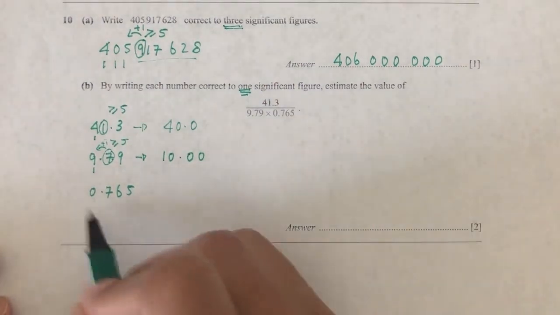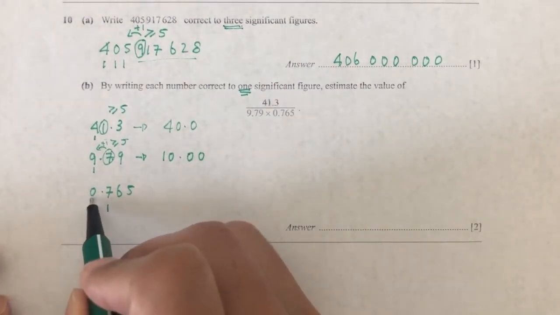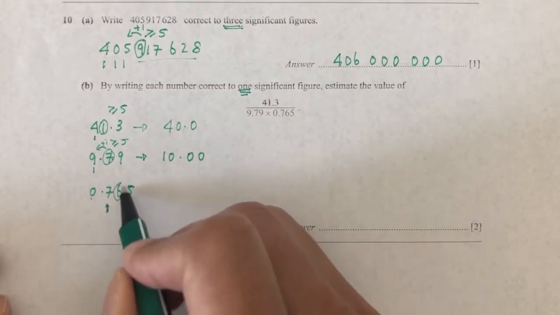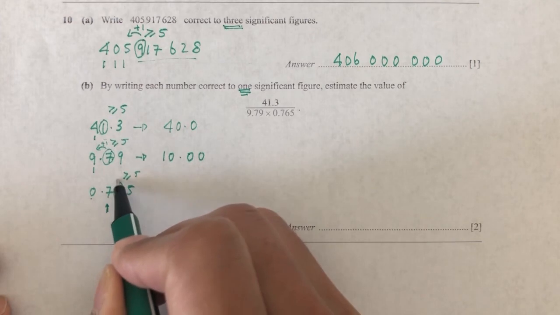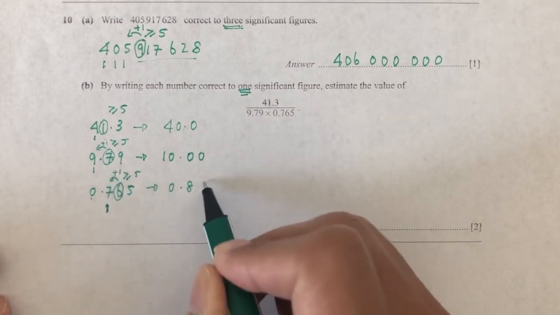Okay, and the last part, the same thing here as well. So leave the first number alone. So we don't count 0 as the first number. We count this one. And is this bigger or equal to 5? Yes, so we add 1. It becomes 0.8, and the rest becomes 0.